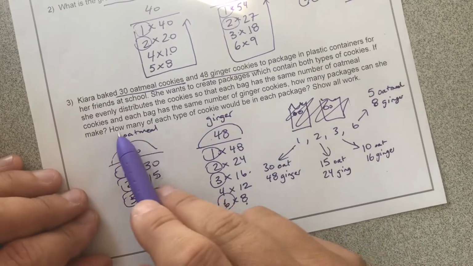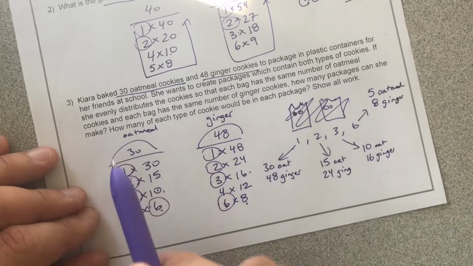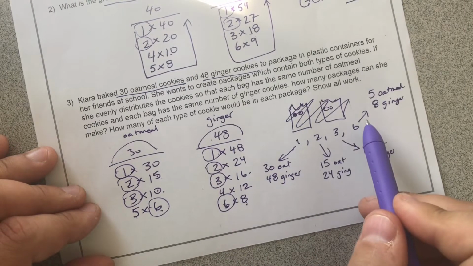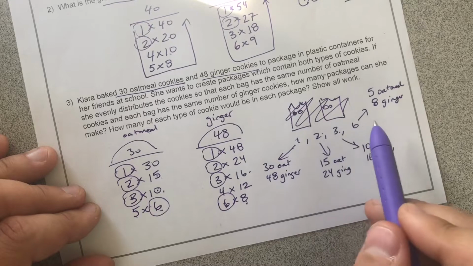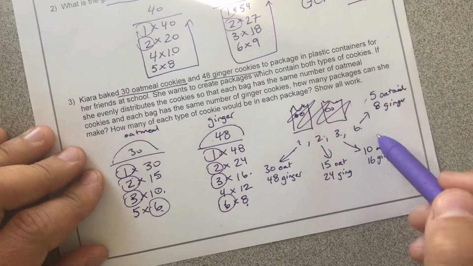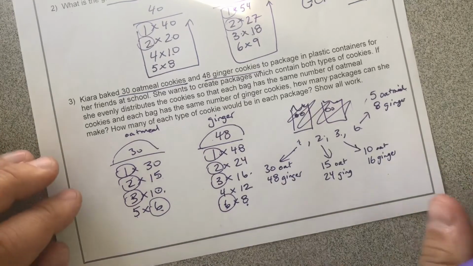So these are the different ways that she could do it. How many packages can she make? Well, she could make packages of 1, packages of 2, packages of 3, 1 package, 2 packages, 3 packages, or she could make 6 packages. And this is what would be in the packages depending on which one she chooses.